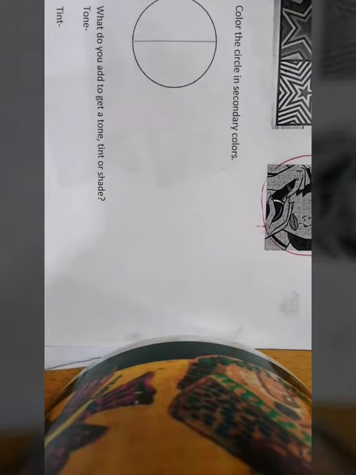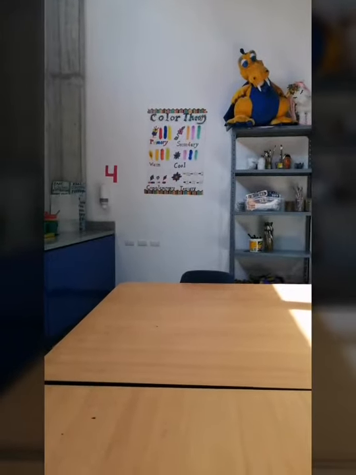It says, color the circle in secondary colors. We looked at secondary colors, and you know that yellow and blue together make green, red and blue together make purple, and red and yellow together make orange. If you forget about secondary colors, you have the poster over there. And that poster says secondary and has those colors. So that will be up during your exam. So you can look at it and then choose which ones you want. I'll give you pencils, and I'm gonna choose the orange and the green. And you're just gonna fill out that circle, just like you did in your quiz.